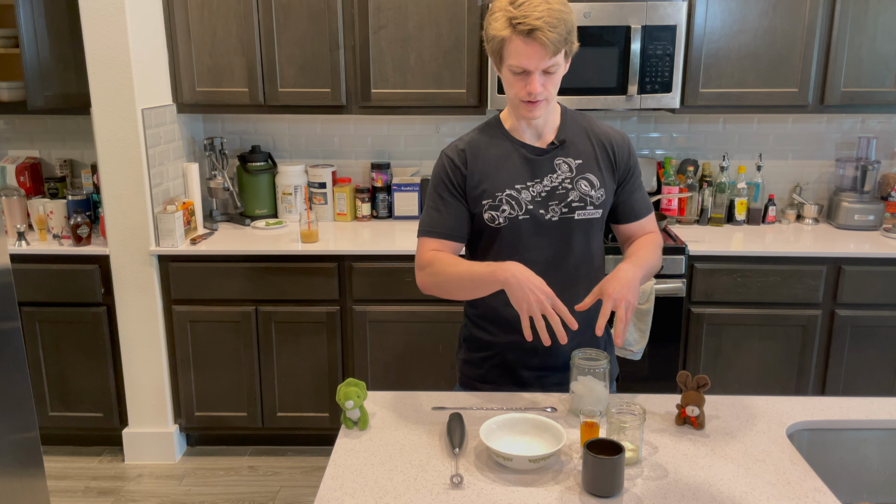So we're going to put this over here. We are going to take our clump of brown sugar. Let's see if we can get this in train. There we go.